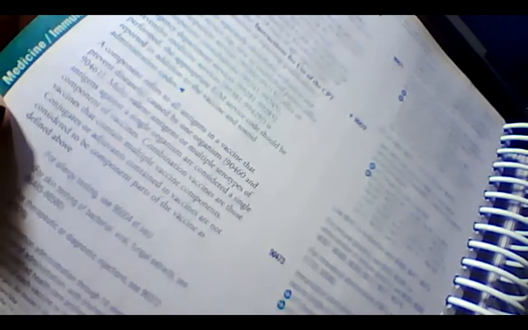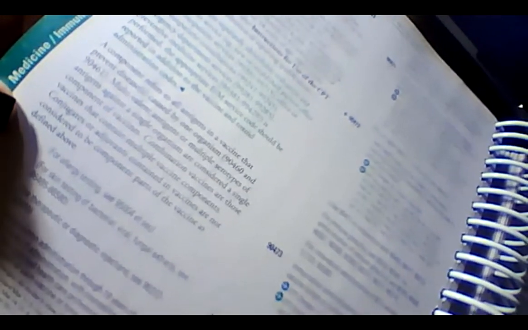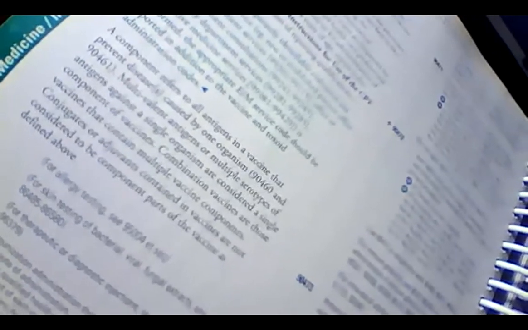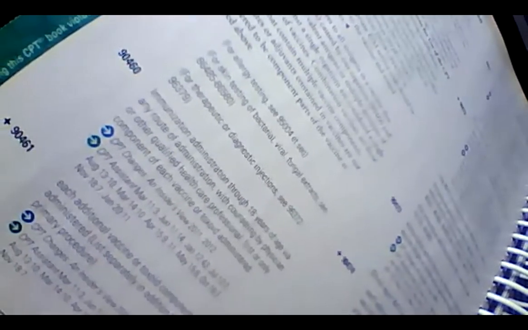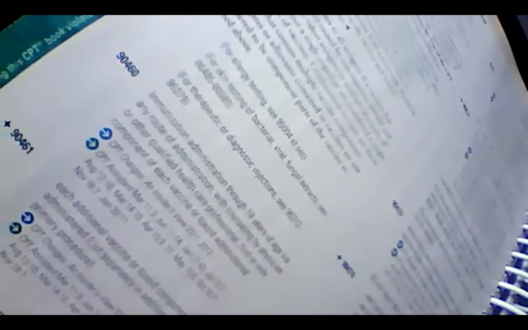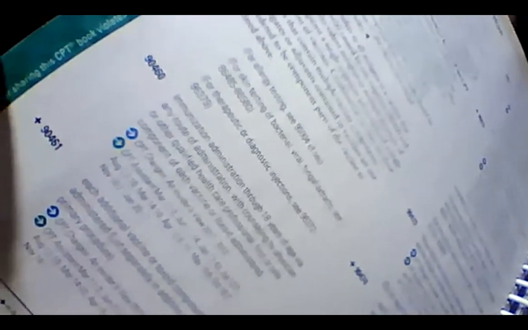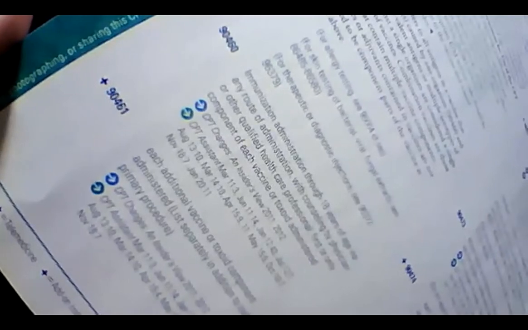So this is basically telling us, because we report each administration per component, some guidelines to identify how those apply. We know that our patient did not have documented coordination of counseling by the provider, even though they're under 18 years of age. And so 90460 and the add-on 90461 would not be used.